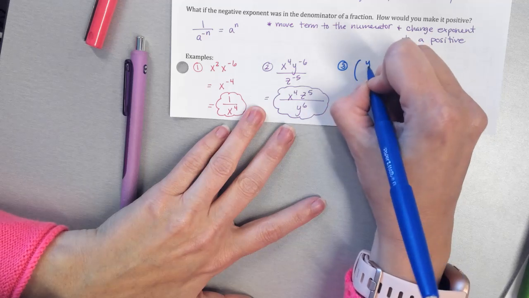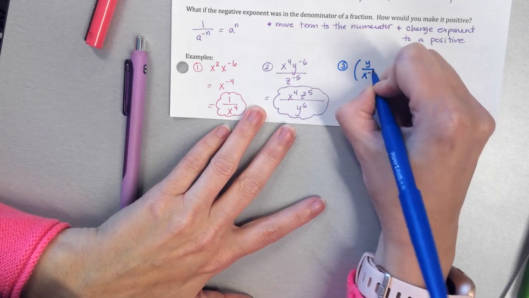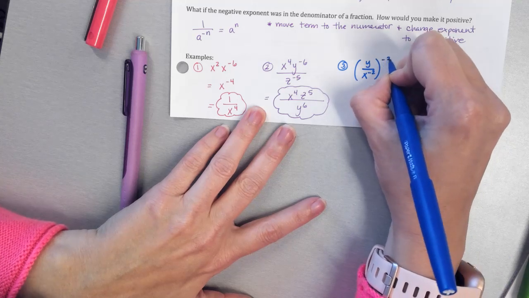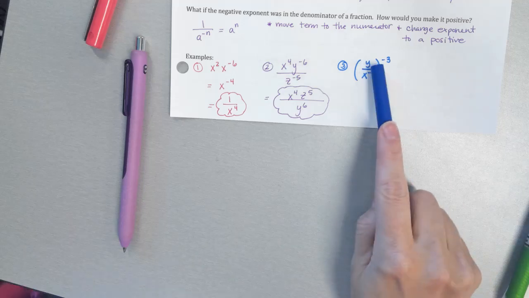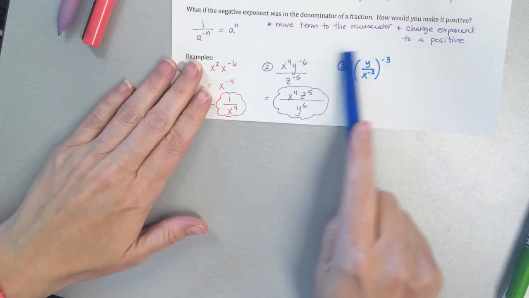All right, I want you guys to think about this. Now, there are multiple ways to do this one. It's fine if you just want to think about what the different ways are, that's okay. So in parentheses you have y over x to the negative 2, and then everything is raised to the power of negative 3.